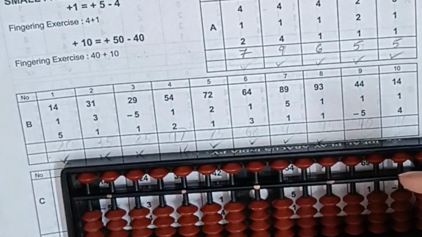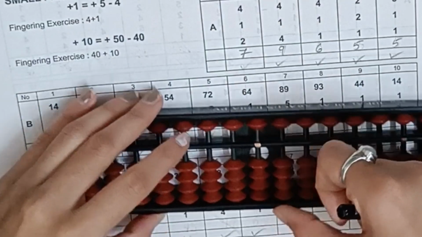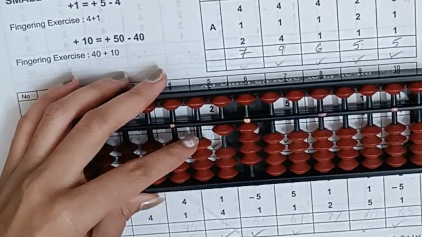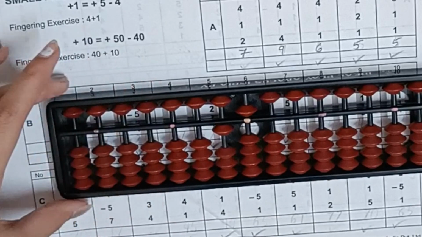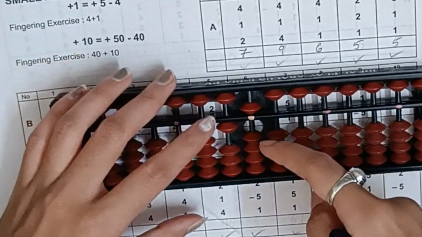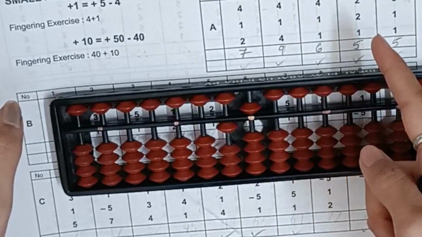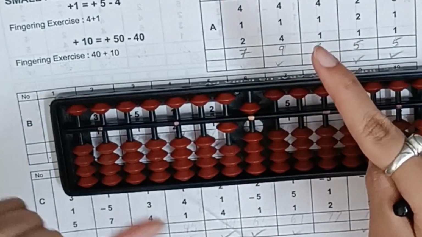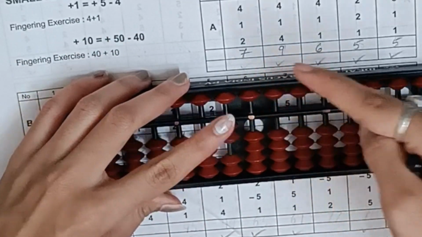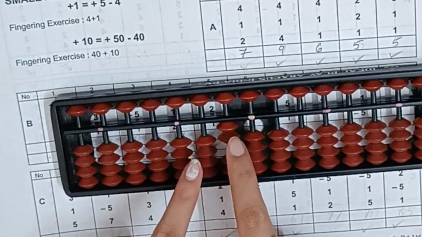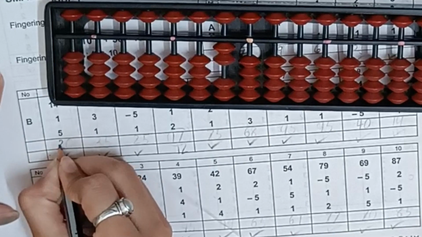Next question. Now we are going into a little bit of double digits, okay? So the question is 14, 1, 5. 14, 1. 5 is free, use small friend formula. Add 5 less 4. Now 5. Since 5 is busy, you will use big friend formula. What is the big friend formula for 5? Less 5, add 10. So do it. Less 5, add 10. What's your answer? 20.